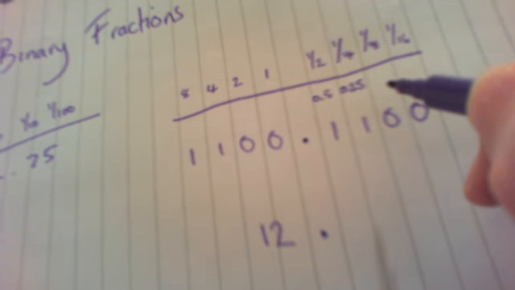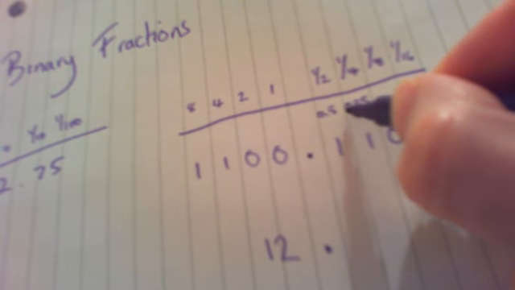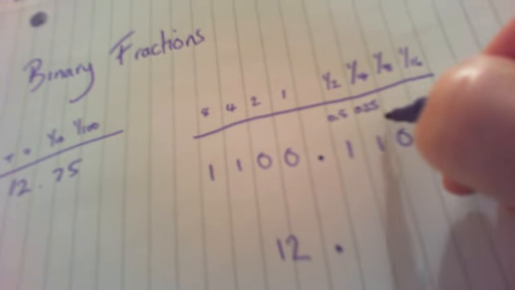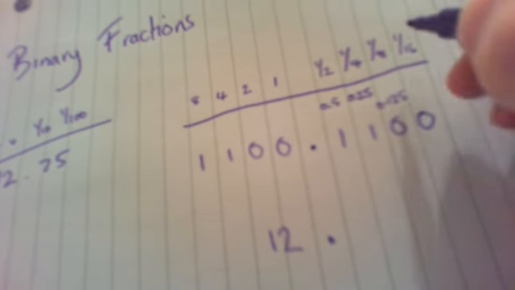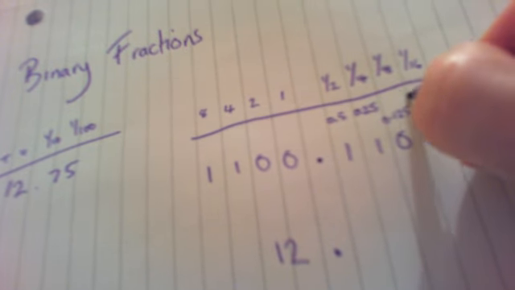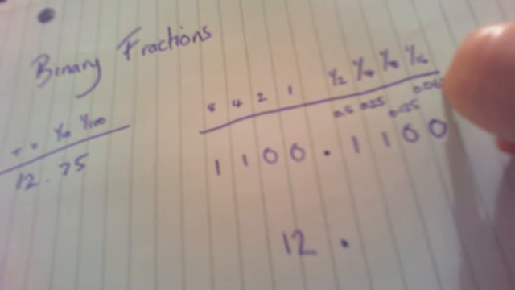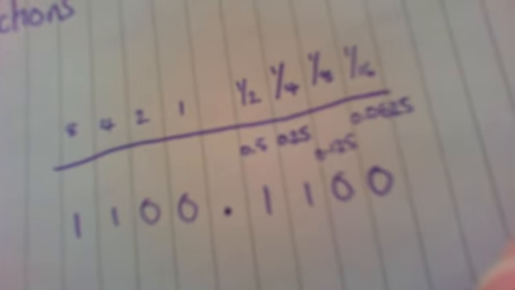The ones you're going to need to remember: an eighth is half of 0.25 because you're just halving it. So it's 0.125. And half of that again, 1/16, is 0.0625.